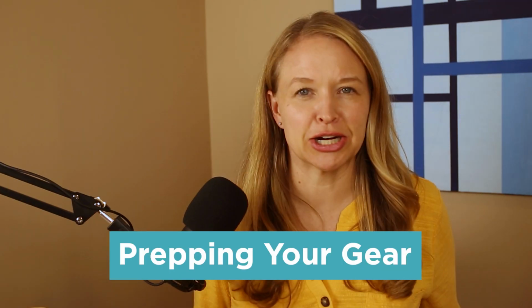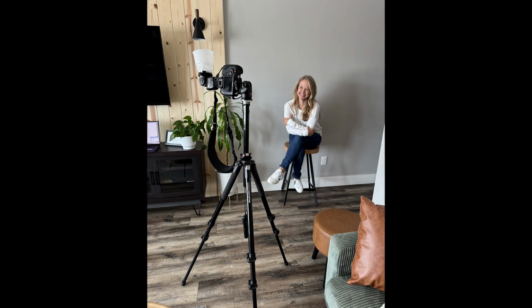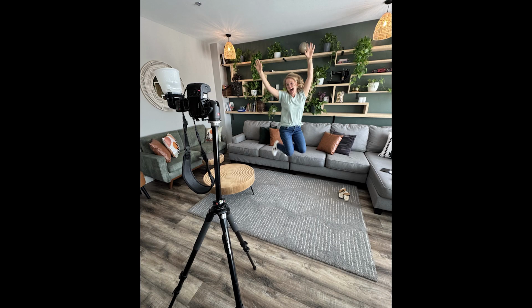So prepping your gear. If you are hiring a photographer, you don't have to worry about this. I did not hire a photographer. I did all of this on my own. And let me talk about the stuff I brought. I have a really nice camera. It's a 5D Mark III Canon. I have a tripod, lots of batteries, lots of extra memory cords. I had a big flash that I could add to my camera. I have a timer on my camera.